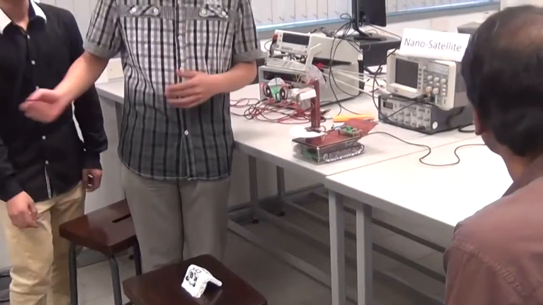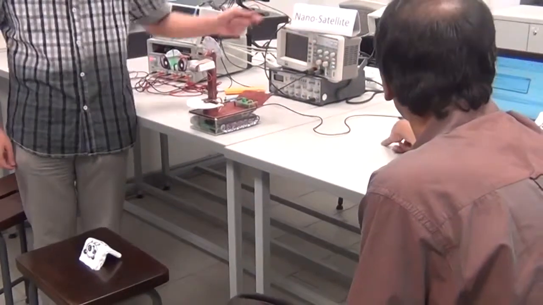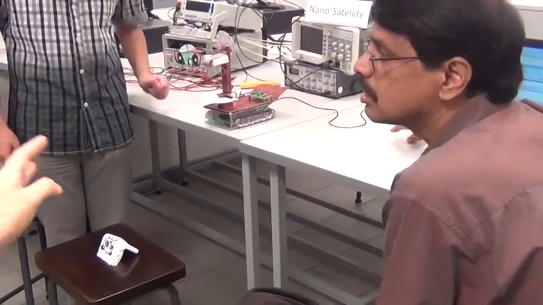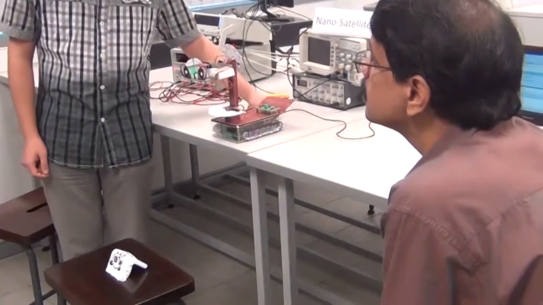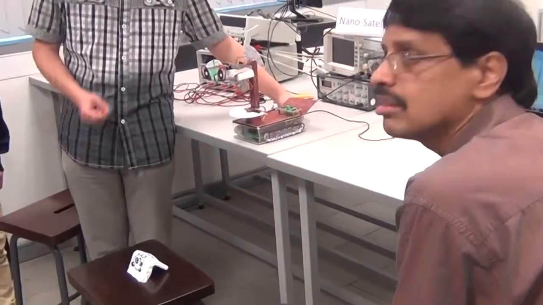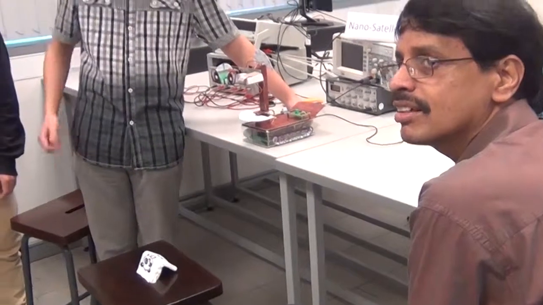How is it done? We use XBee to communicate. It's wireless, it's not connected. It uses wireless RF. We are using XBee to achieve the wireless communication.